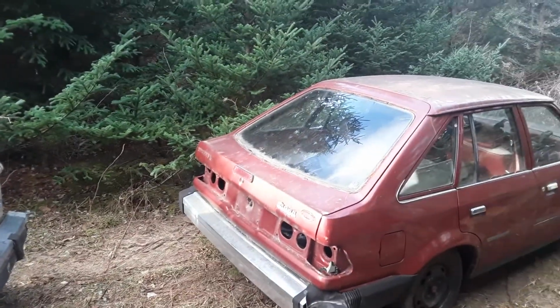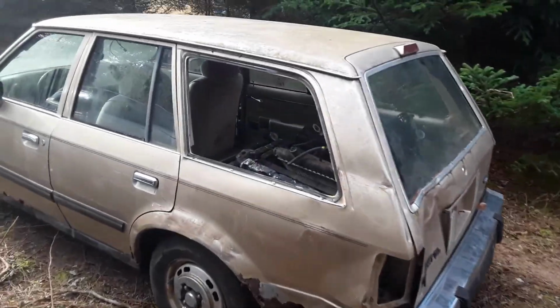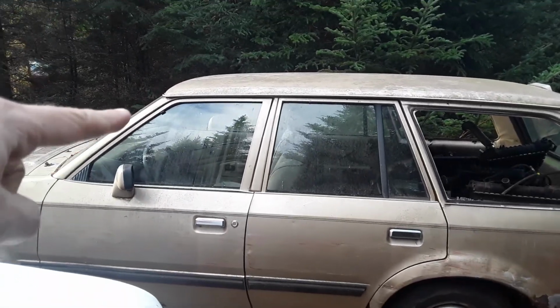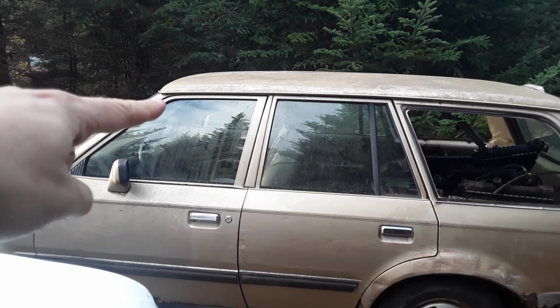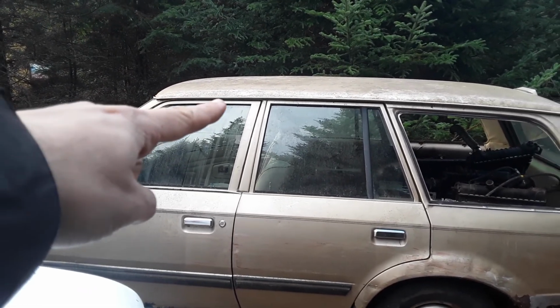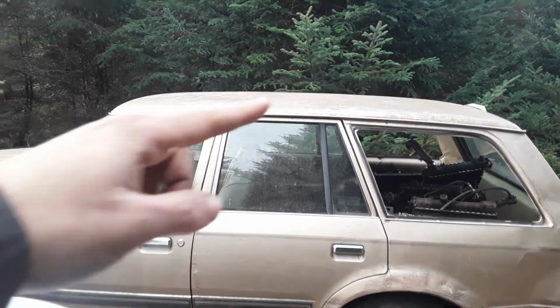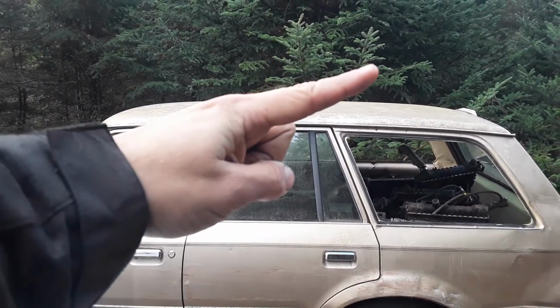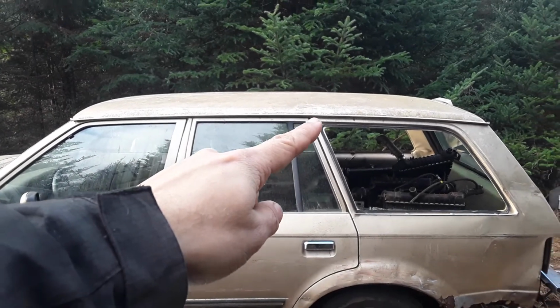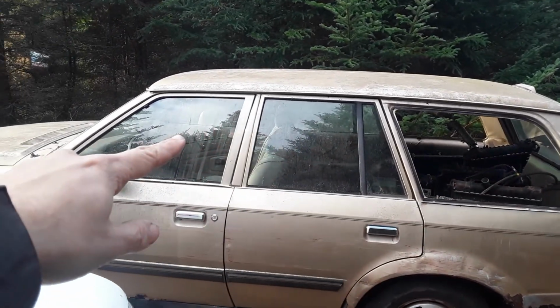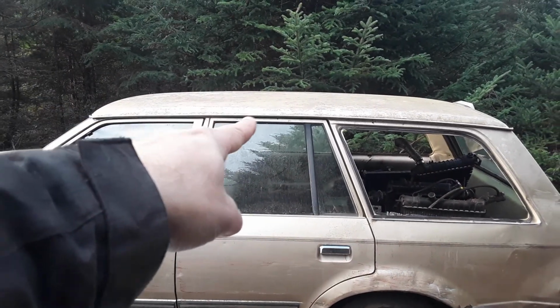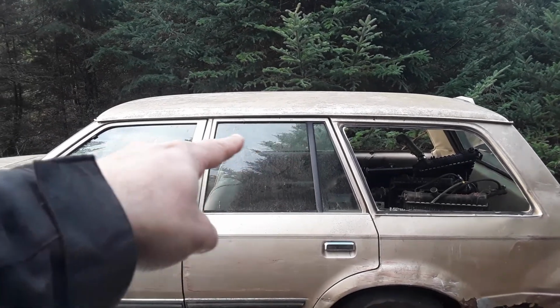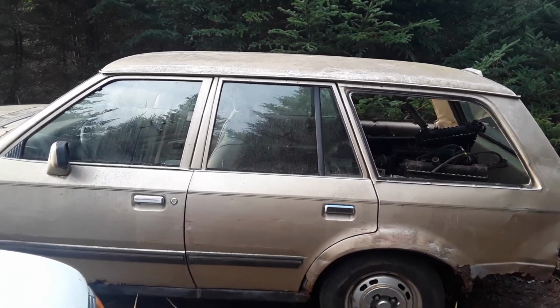Now the next big thing is the roofline. We'll look at the Wagon first. Notice how the roofline starts right here above the A-pillar, of course, and it just goes straight. It goes straight and up. So this is exaggerated, but it's a gentle slope up until it peaks at the C-pillar and then goes back down again. So the end result is this door having a straight window frame on the top.